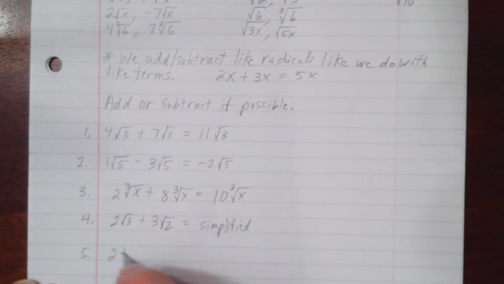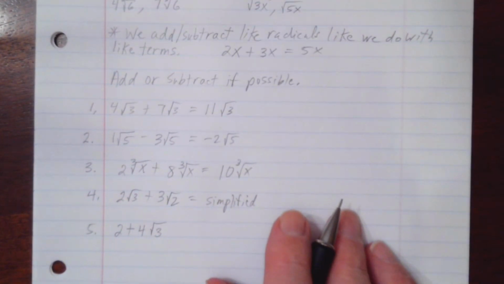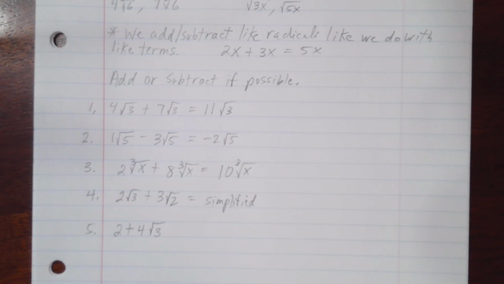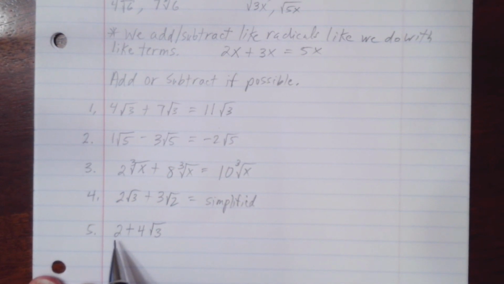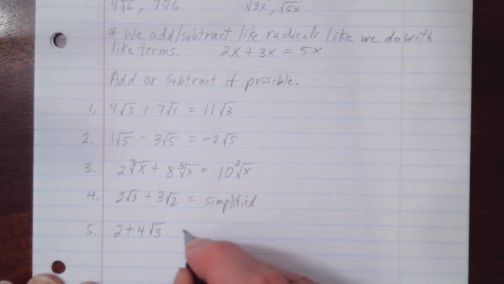Let's do one more here. So 2 plus 4 square roots of 3. So I want you to look at that, maybe think about what the answer should be, and then watch the video. All right, well this is just a number, and this is a radical. Now remember, we could only add 4 square roots of 3 with another radical 3, like 2 square roots of 3. So in this case, this is not even a radical. We can't add the 2 and the 4, because the 4 is connected to the square root of 3. So this is a radical term, this is not. So there's nothing we can do here. This is also simplified.